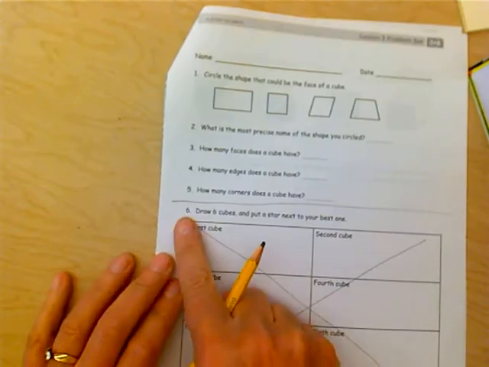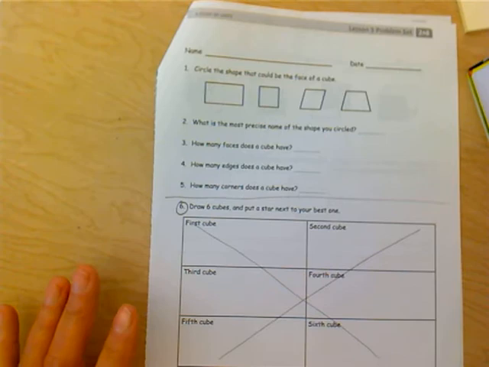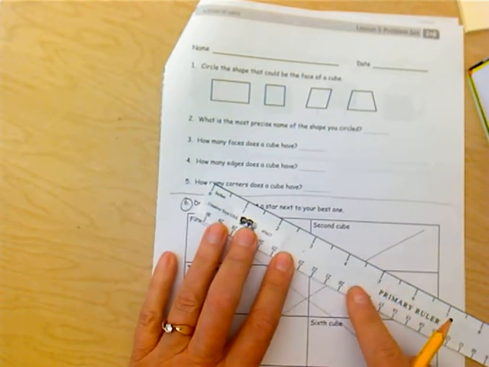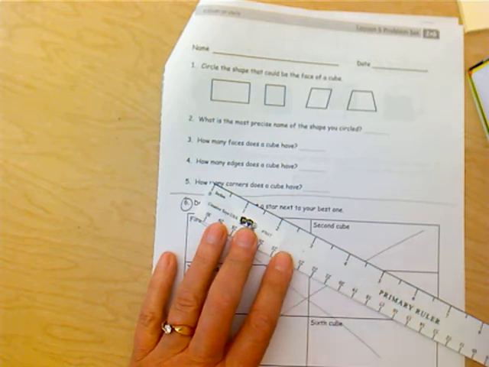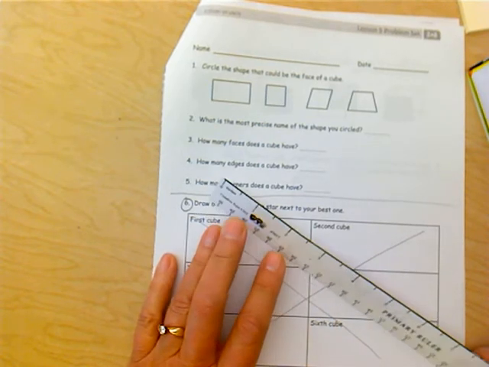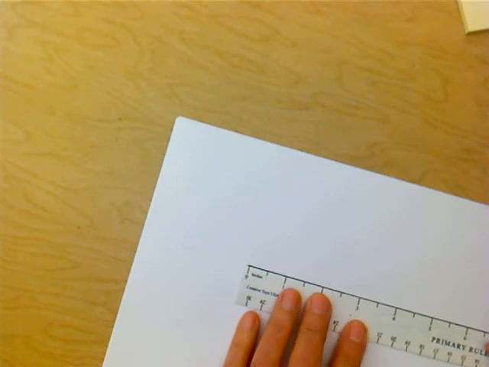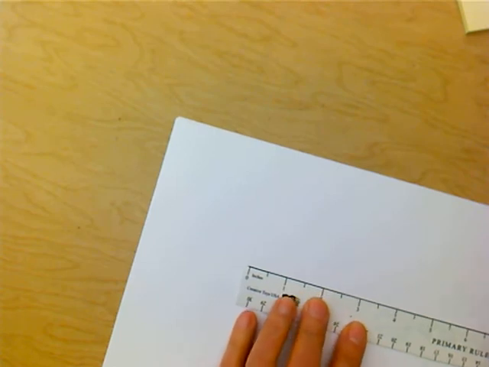And now what I'd like to do is I'm going to go back to number 6 here and show you the steps that you'll need to take to practice drawing a cube. You will need to have a ruler that is marked with inches because that will make it much easier for you to be able to do that. So here we go with, I'm going to help you with number 6, and it will also help you with your exit ticket. So I just have a blank piece of paper, and right in the middle I'm going to start by marking with my pencil.